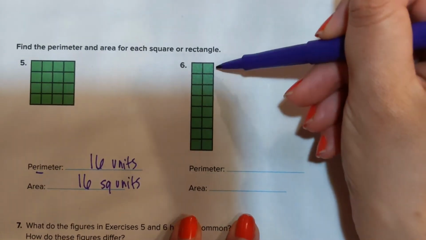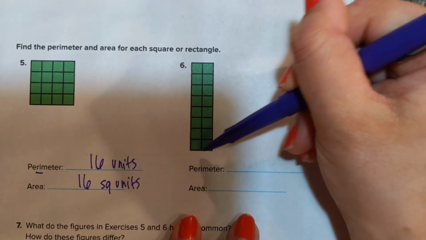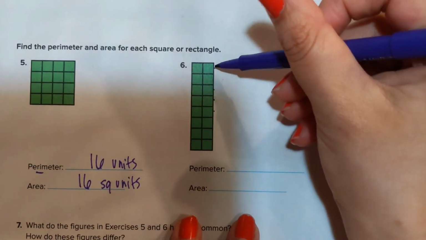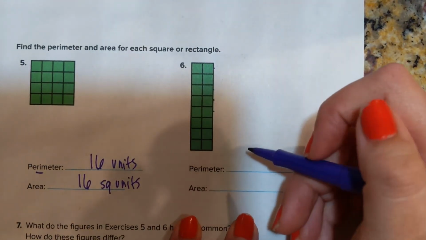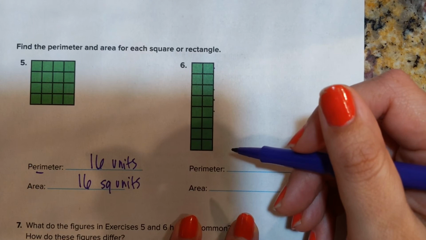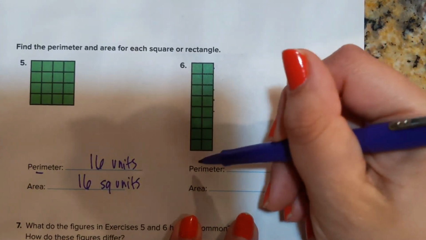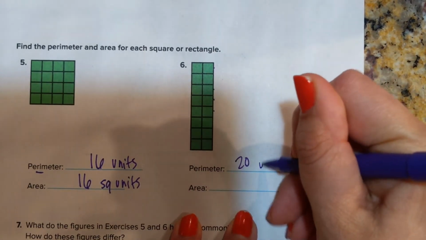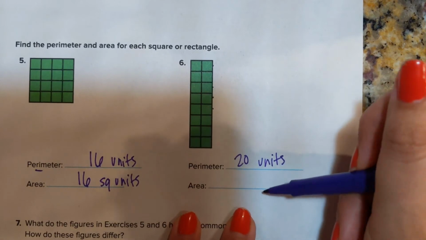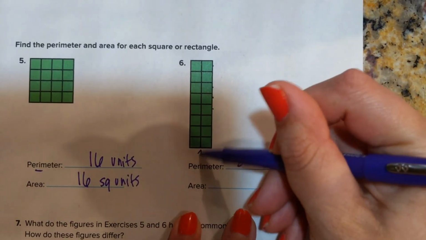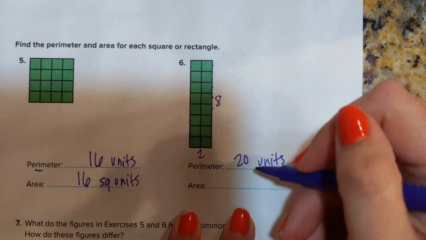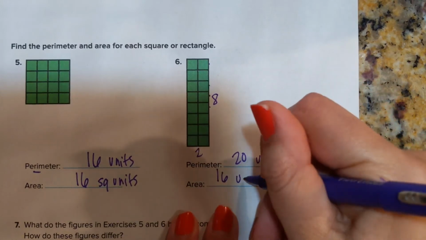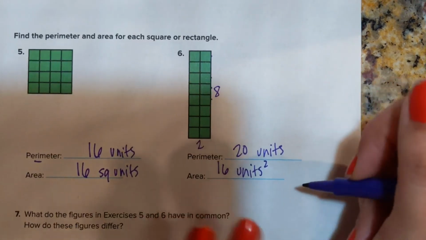Okay, here's our next one. Perimeter, go around the rim. How much? 1, 2, 3, 4, 5, 6, 7, 8, 9, 10. 2 and 10, 2 and 10. So we are looking at 2 altogether, 10 and another 10. So 20 units. And the area here, if we have 2 by 8, 16 square units.